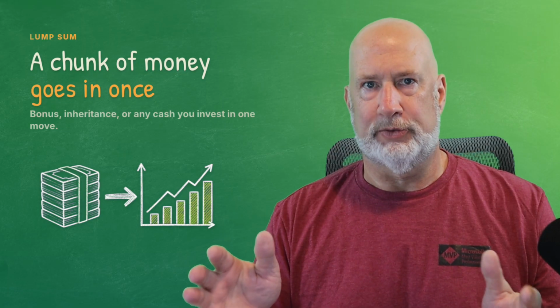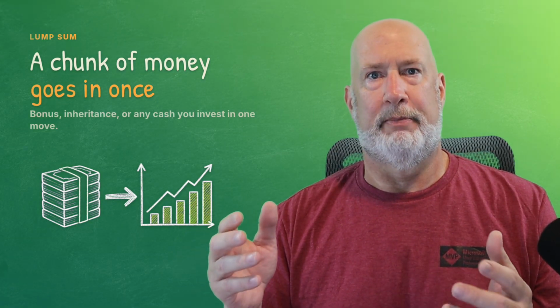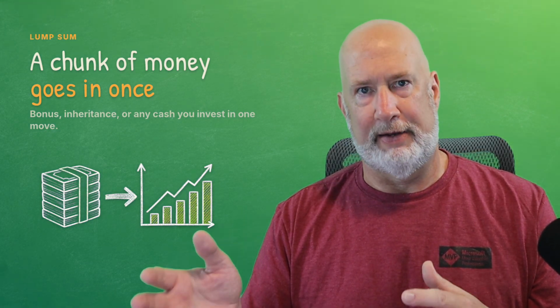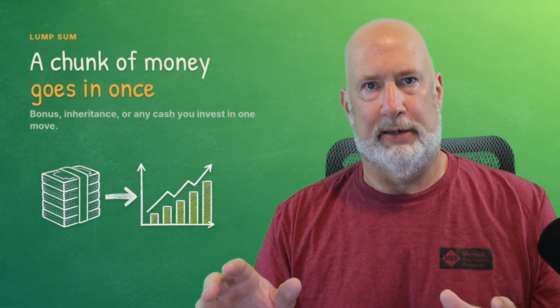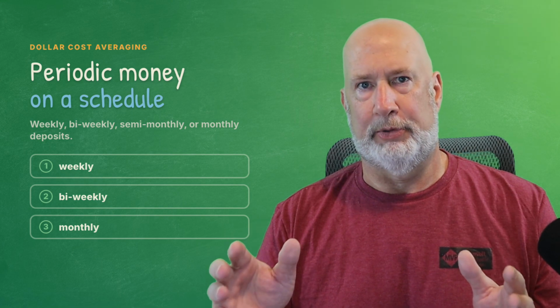Lump sum investing, this one's pretty easy. You get a chunk of money, maybe from a bonus check, possibly from someone passing away and leaving you money, and you invest it into the market all at one time. That is lump sum. Dollar cost averaging is what a lot of people do.